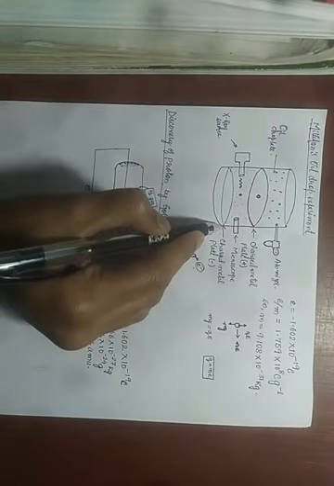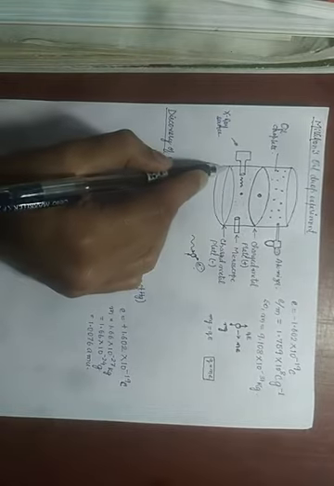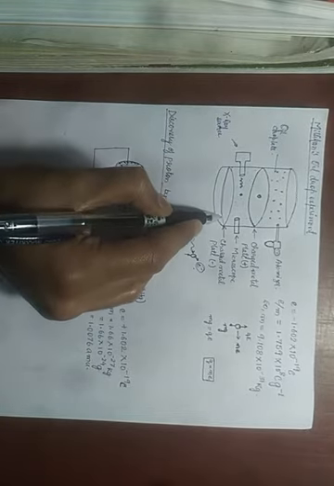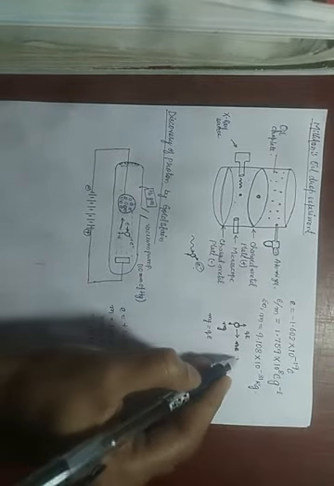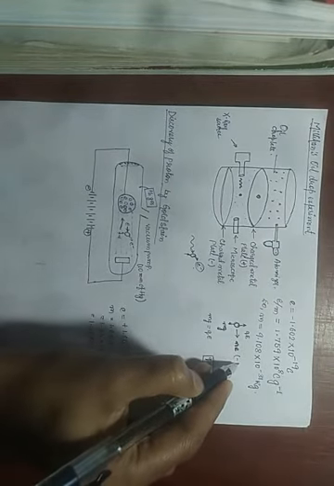But what Millikan did: you can see here this is a negative charge plate, and this oil drop is carrying electrons, which means it is also negative charge.